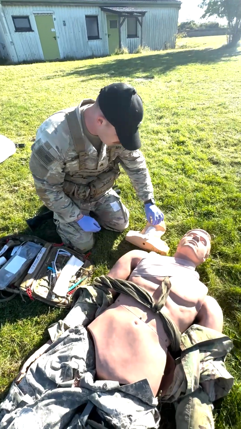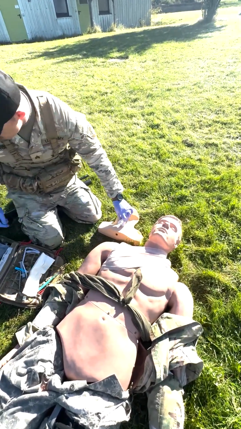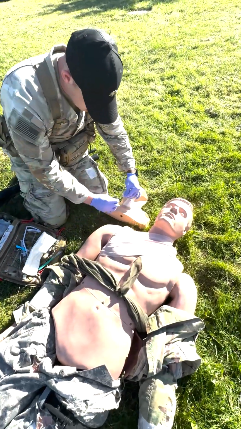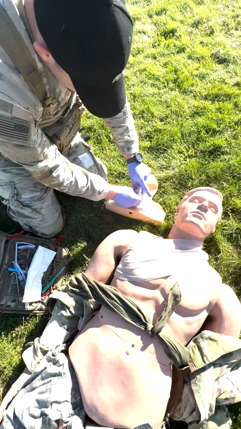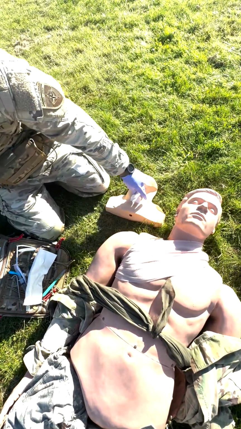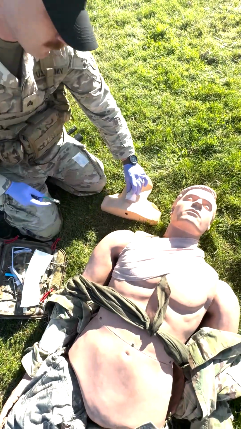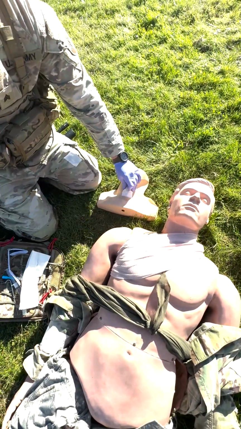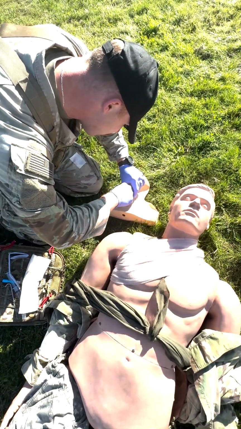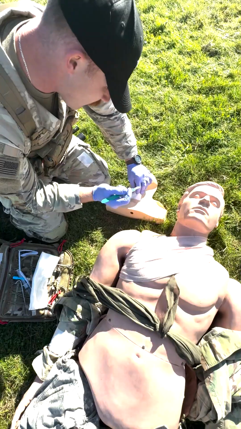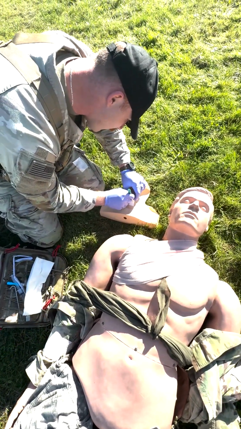Okay, I'm going to identify the cricothyroid membrane. My hill, valley, hill. I'm going to go ahead, cleanse my site with an alcohol prep. Site is clean. I'm going to go ahead and stabilize the larynx with my non-dominant hand. Reconfirm my index finger. Take my scalpel. I'm going to make a 1-inch vertical incision. Reconfirm my landmark with my index finger. Turn my scalpel horizontally. Poke through the membrane with a 1/2-inch incision.